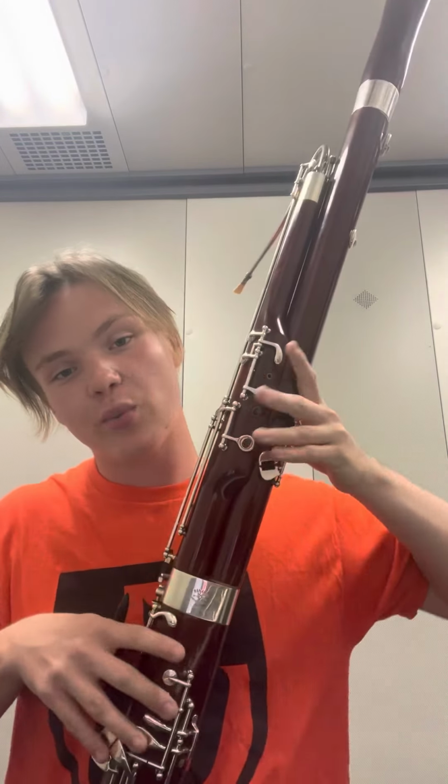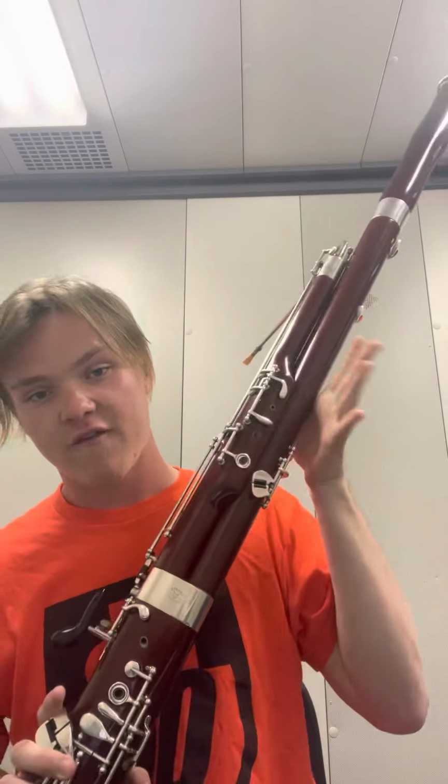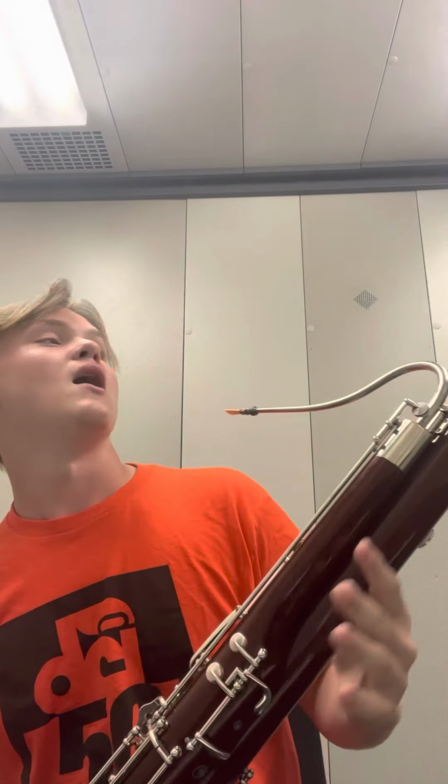The bassoon is a woodwind, so I have tone holes, and I have a bunch of keys for my fingers to activate, and they all extend the length of the tube. To go lower, I add more fingers; to go higher, I take more away, and then I do different combinations of fingers and my embouchure and air pressure to change the note.